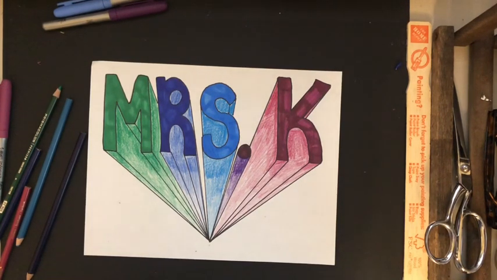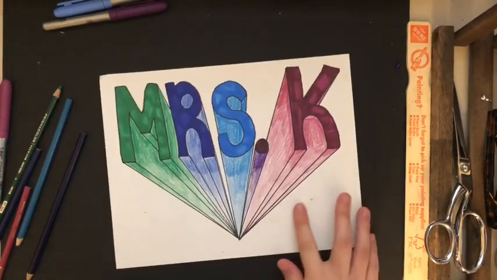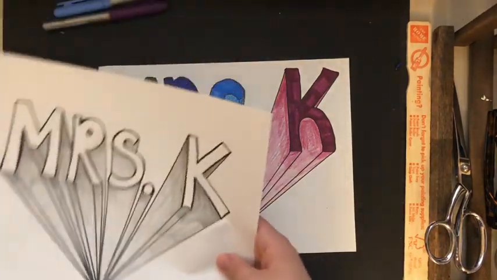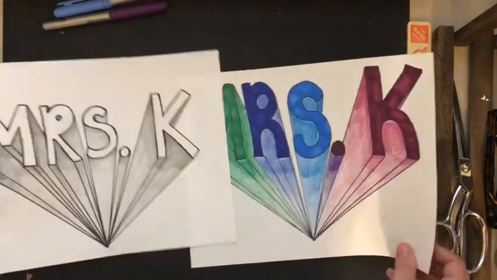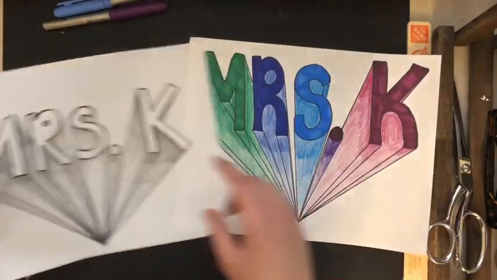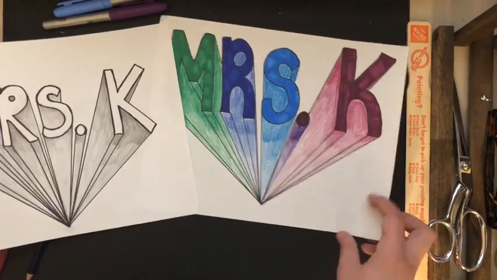You're welcome to cut them out and glue them on maybe like a colorful piece of paper. You can color the background. It's totally up to you, whatever makes you happy. And again, you could make this in black and white. I probably would maybe color my letters in white or make these lines thicker, but you can make it whatever you want it to be.